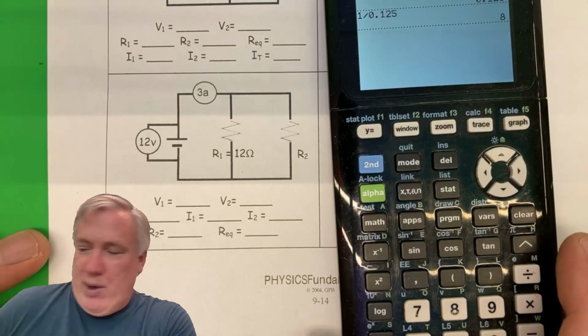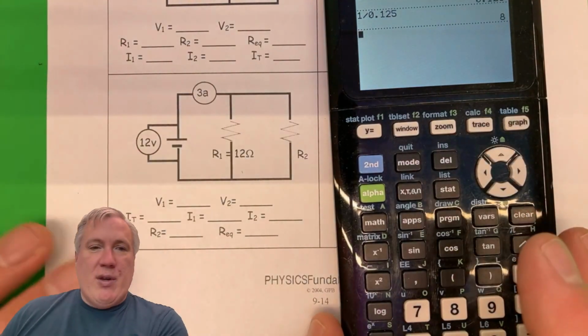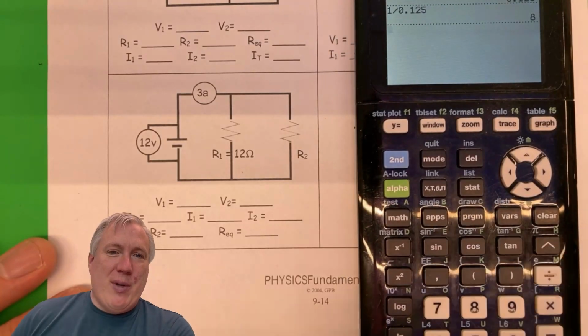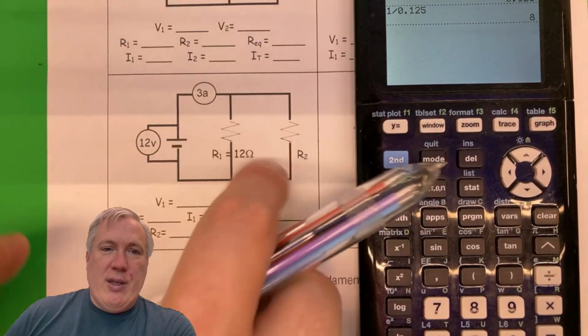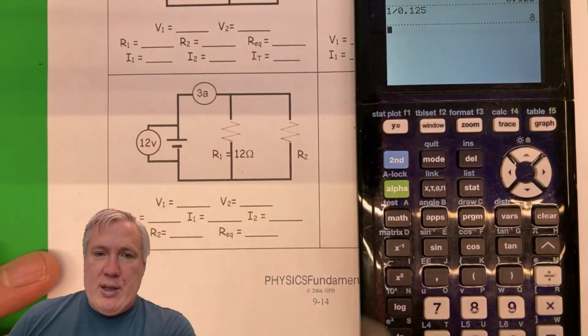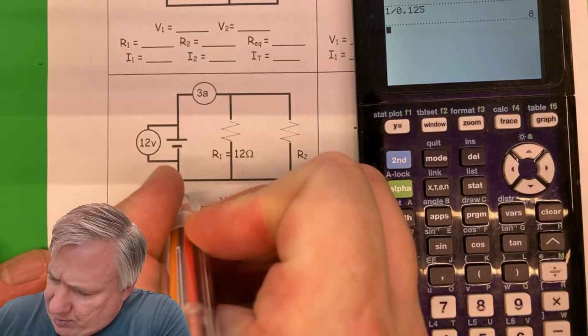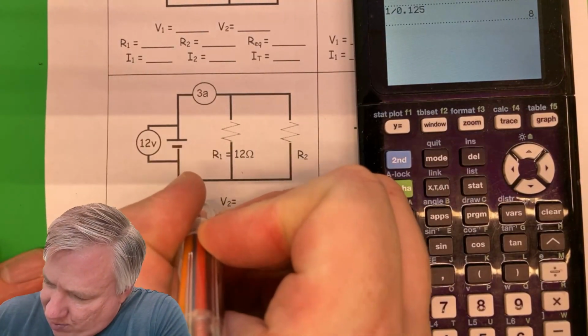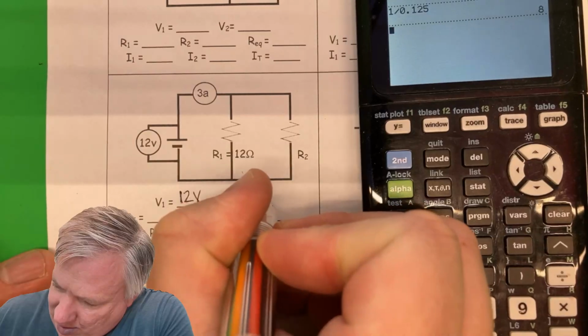Let's go with V1. Let's just do it in order. Oftentimes they put those problems in order for us on purpose. So the voltage across both of these is 12 volts because it touches both sides. So both voltages are 12 volts. And I can already tell where they're going with this.